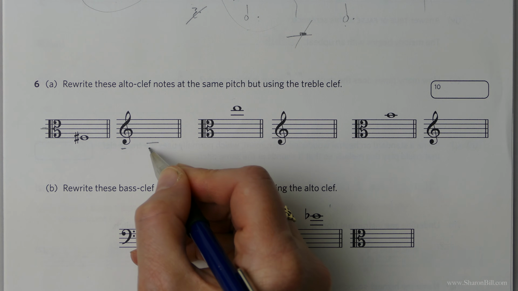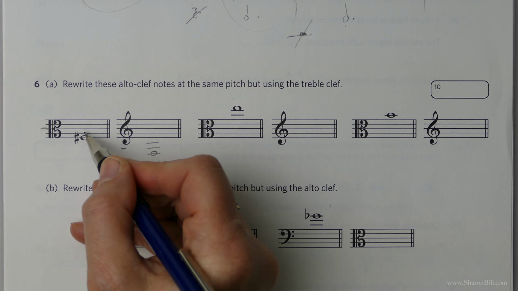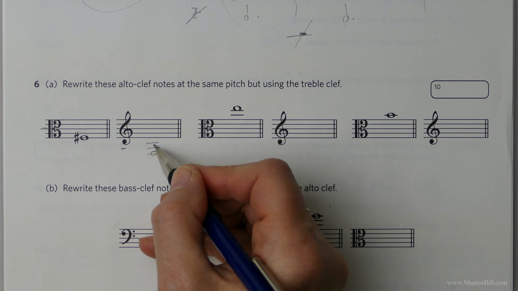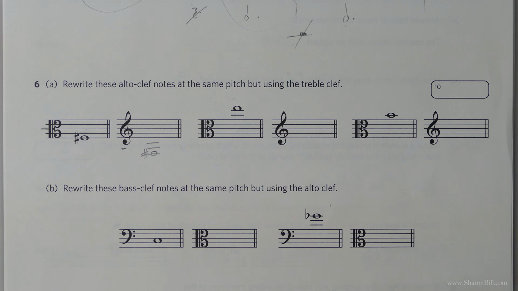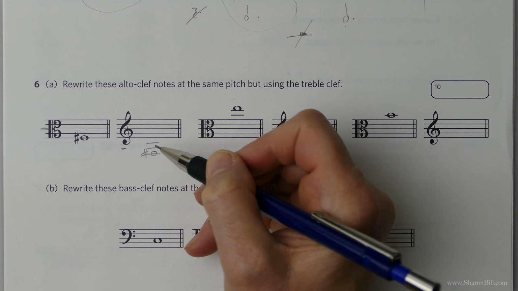1, 2, 3, 4 is the space, 5 is the line, and that is C, B, A, G, F sharp, at exactly the same pitch. Be careful you don't end up jumping octaves.